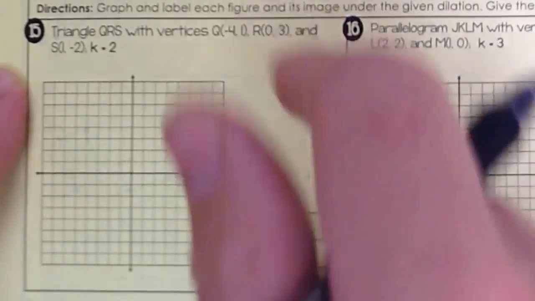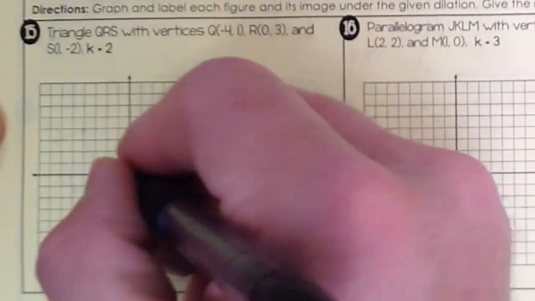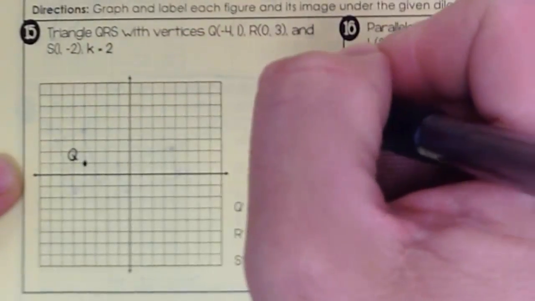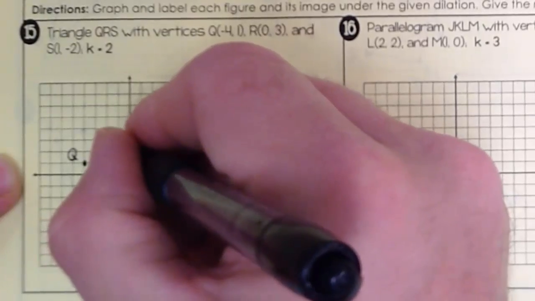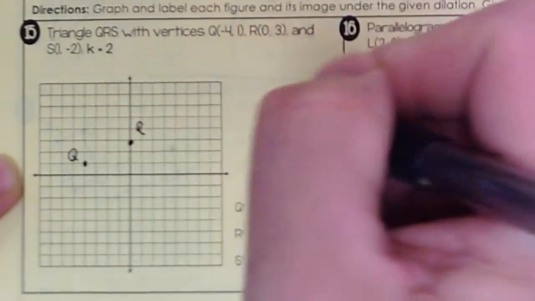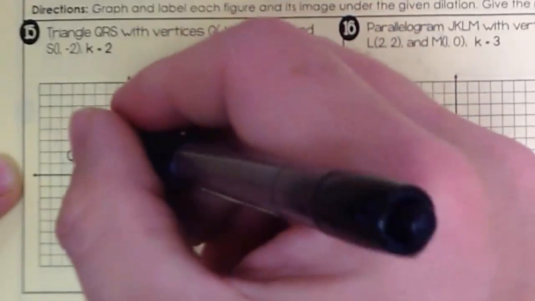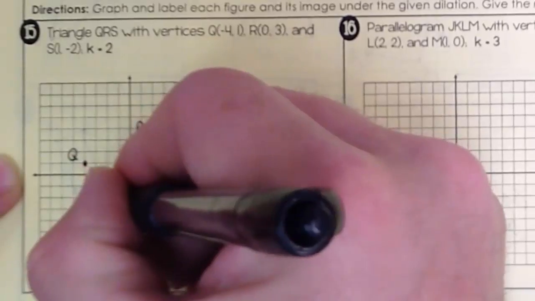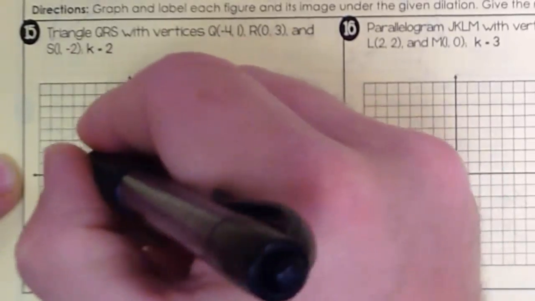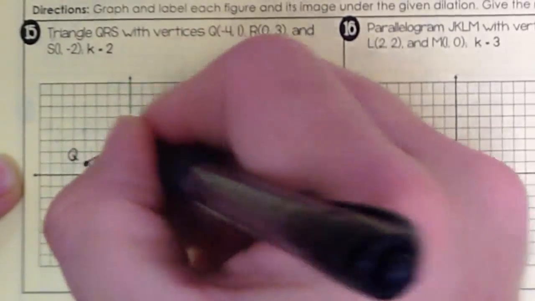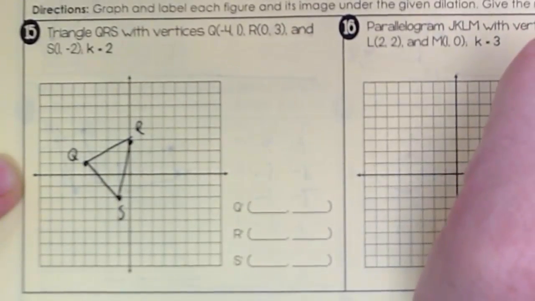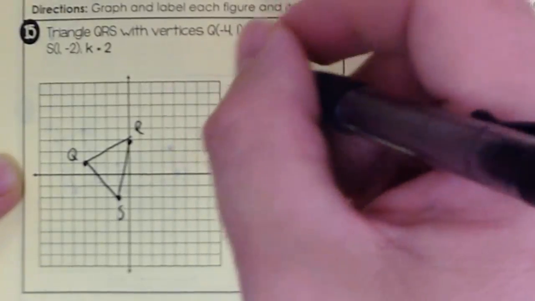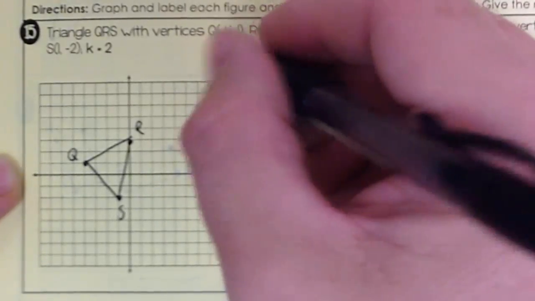All right, triangle QRS with vertices Q at -4, 1, R at 0, 3, and S at 1, -2. So here's my triangle. And we have a scale factor of K equal 2. So what we're going to do is simply multiply each coordinate by 2.